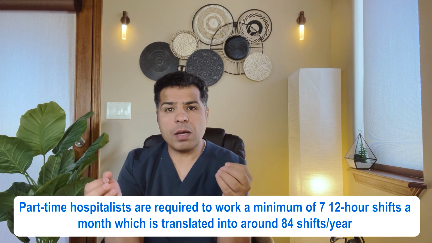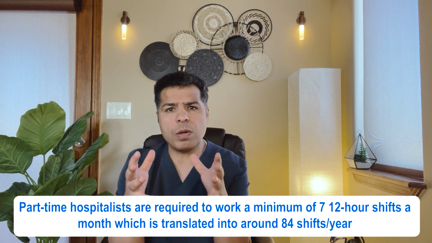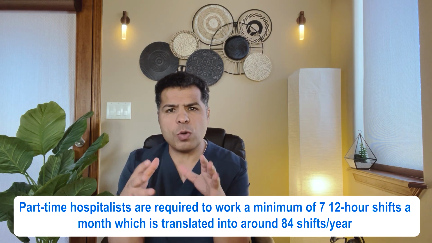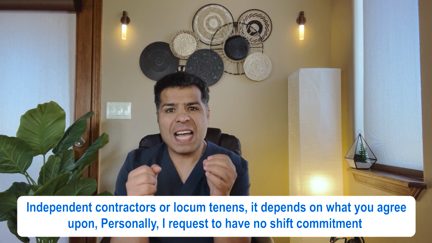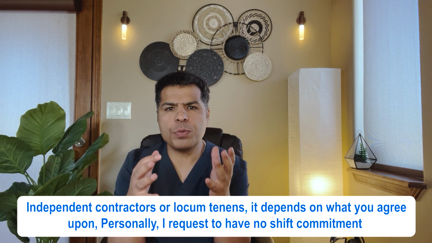Part-time hospitalists are required to work a minimum of 7 12-hour shifts a month, which translates into around 84 shifts a year. For independent contractors or locum tenens, it depends on what you agree upon. Personally, I request to have no shift commitment, which means I pick and choose if I want to work that month or not to work at all. Remember, these are minimum shift requirements, which means you can work more if you want. Confirm it's clearly defined in your contract, as you do not want to be forced or pulled in to work extra shifts. It should be an optional thing.